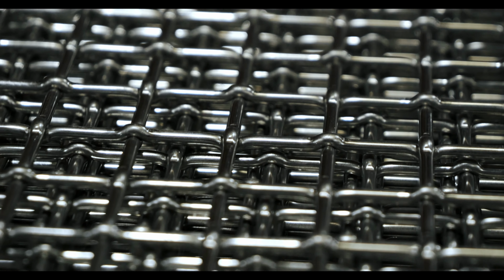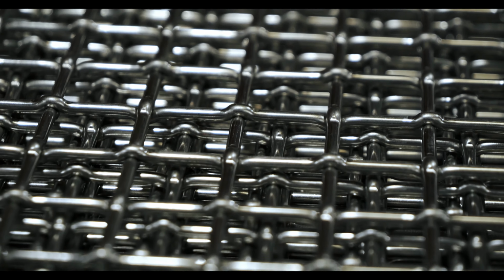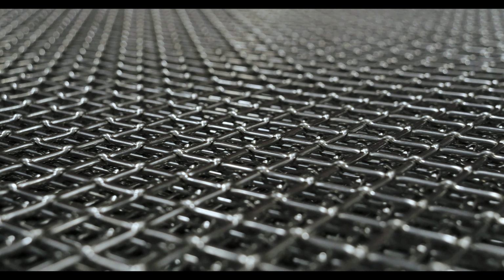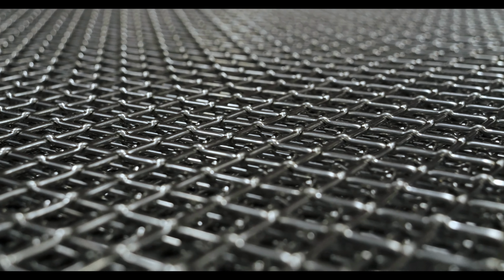Duplex grades like 2205 and Super Duplex SAF 2507 combine the benefits of austenitic and ferritic structures. They offer high strength, excellent resistance to chloride stress corrosion cracking, and good weldability. Duplex alloys typically have a PREN of 35 to 40 plus, making them suitable for structural components, high pressure piping, and reverse osmosis membrane housings.